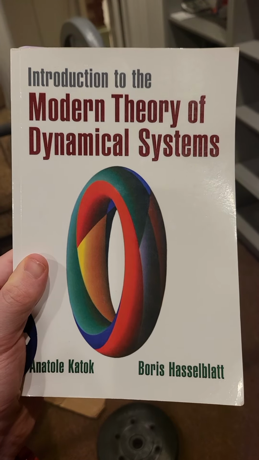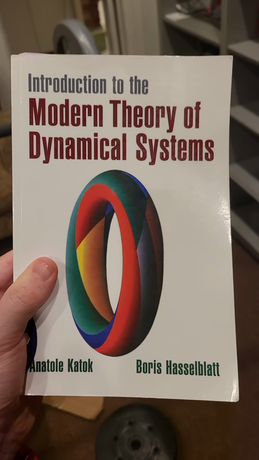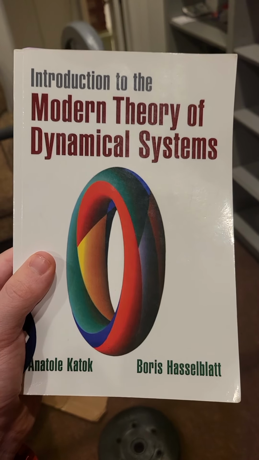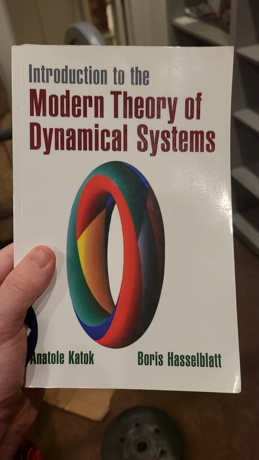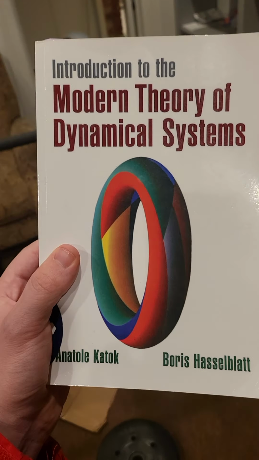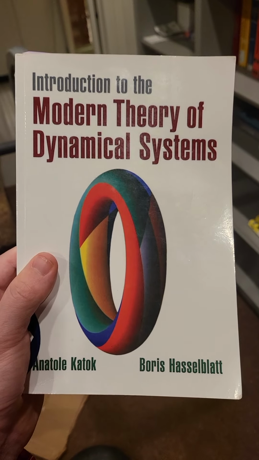And at least from what I've read, I haven't read much, right? This is not my expertise. This is not my field of research, right? I was just recommended this by a professional in the field of dynamical systems. I am not a professional. However, from what I have read, it is well written.